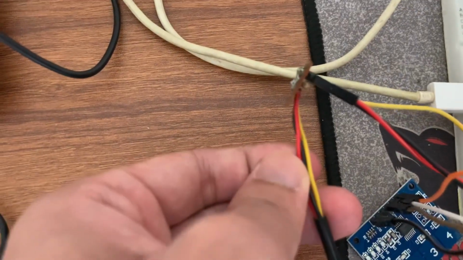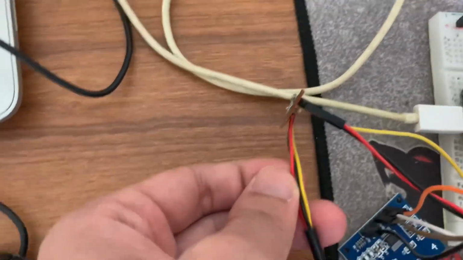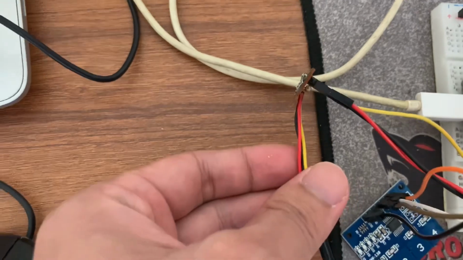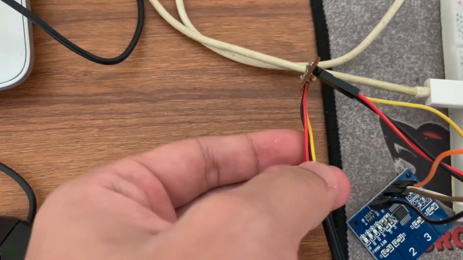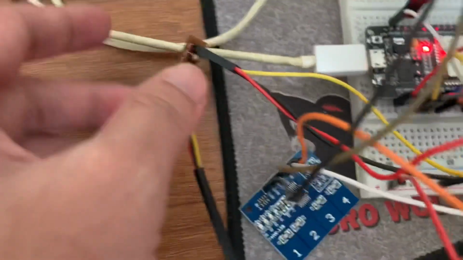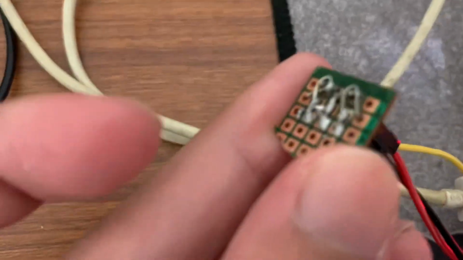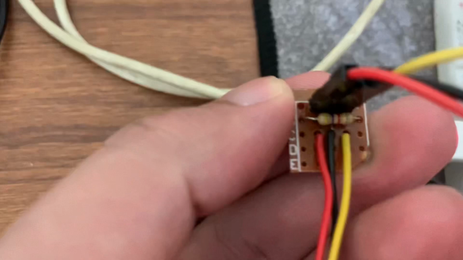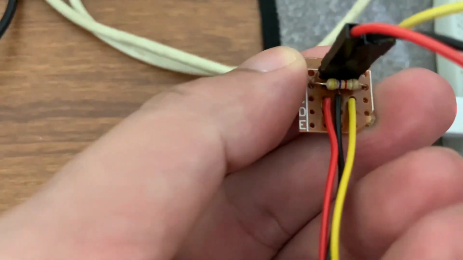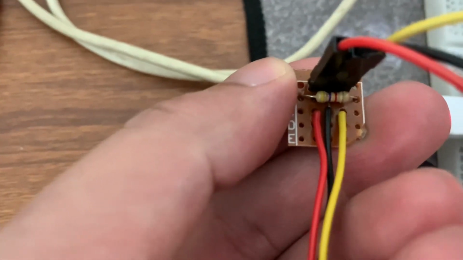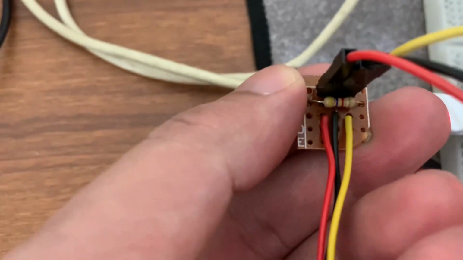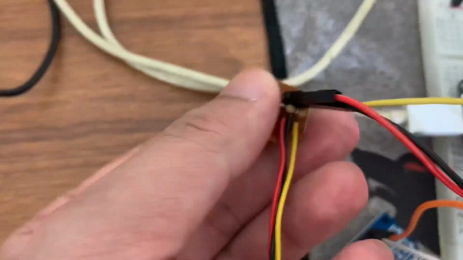The red one is the VCC cable, the black one is the ground cable, and the yellow one is the data cable. And I soldered it on a portion of the Vero board, as you can see, and in between the red and the yellow wire, make sure that you put a resistor of 4.7 kilo ohms. So it's very important to remember.